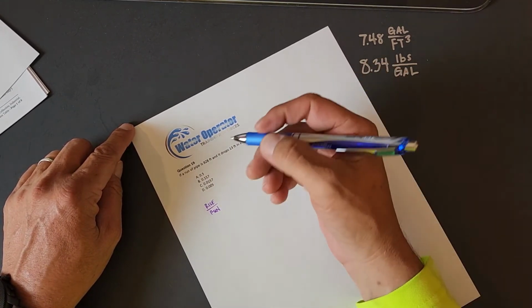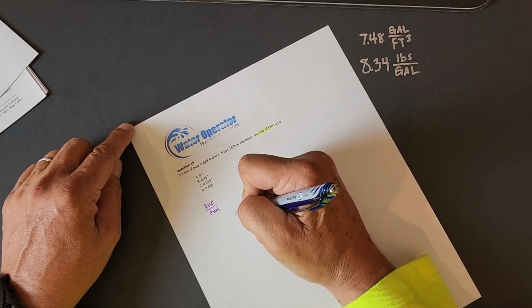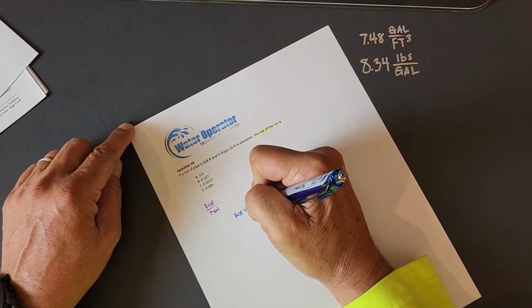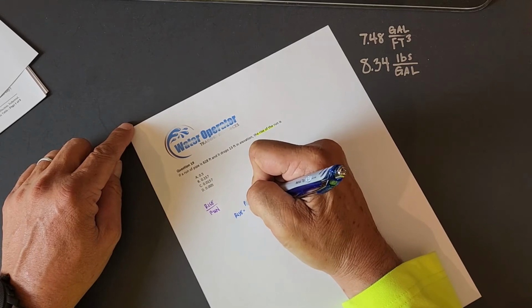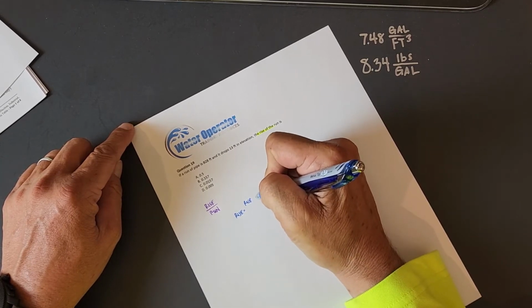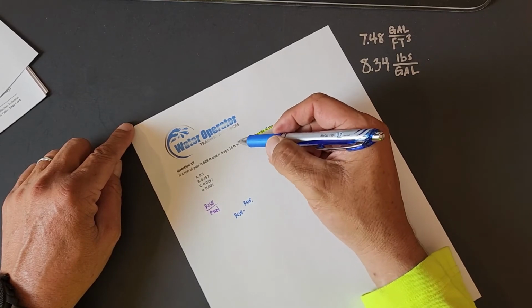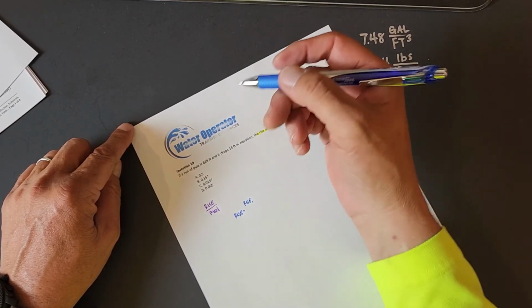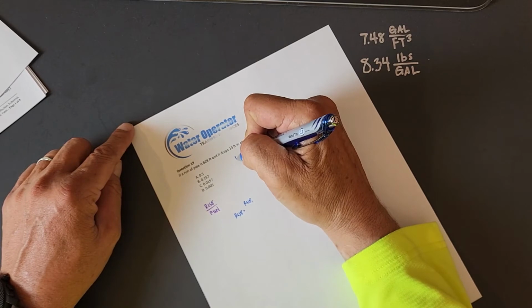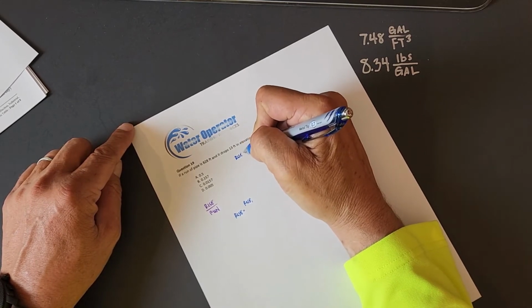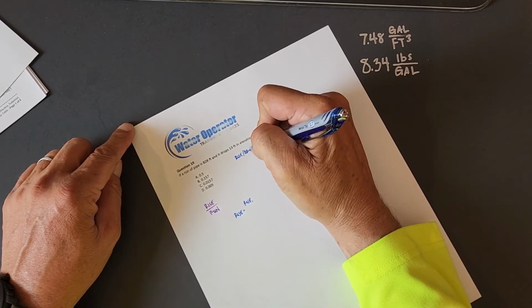The rise of the run is, so let's write it down like this. The rise equals rise. The run of pipe is 820 feet. It drops. Now in this case, rise and drop.